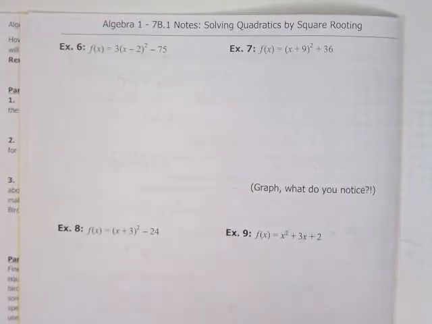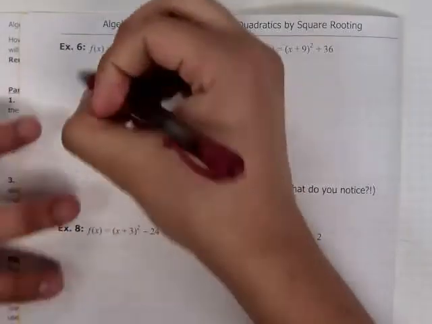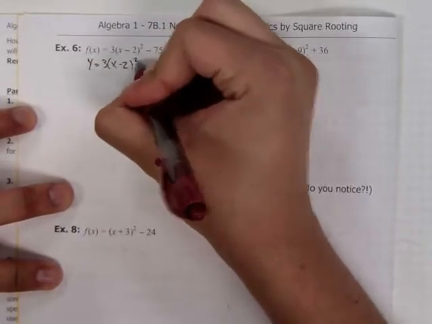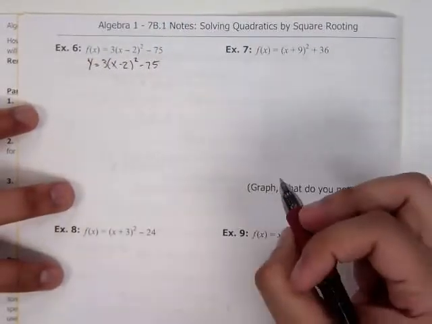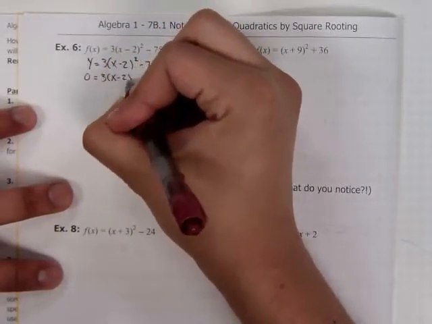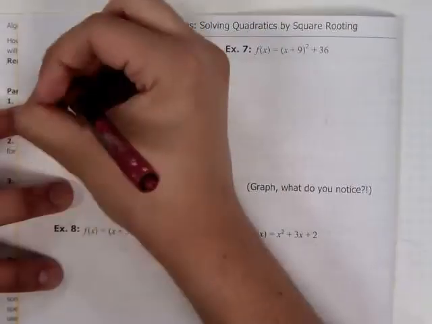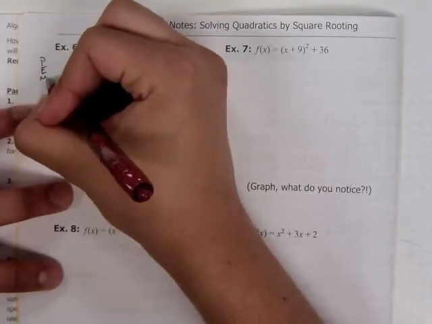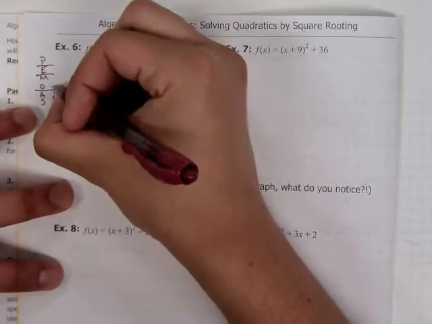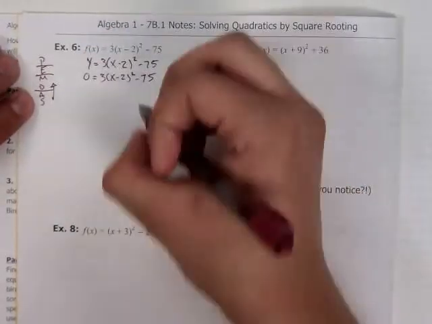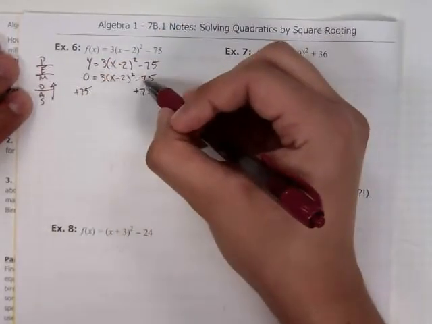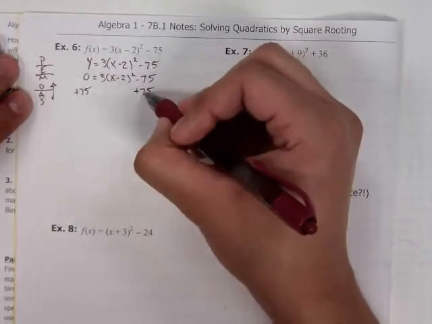Step 1. Get y by itself. Y is already by itself. Y equals 3 x minus 2 squared minus 75. Step 2. Replace y with 0. Now remember PEMDAS in reverse. Anything being added and subtracted? 75 is. 75 is being subtracted from the parentheses, so we want to move that first.